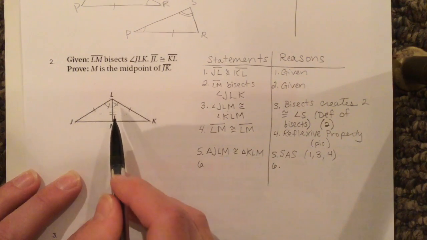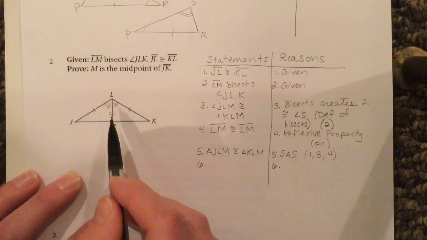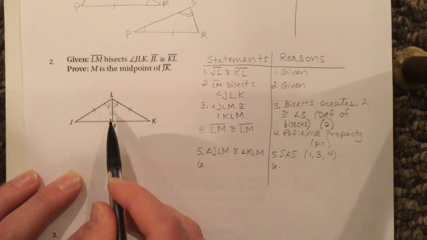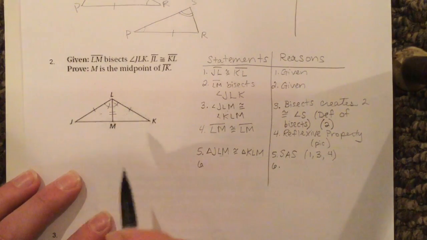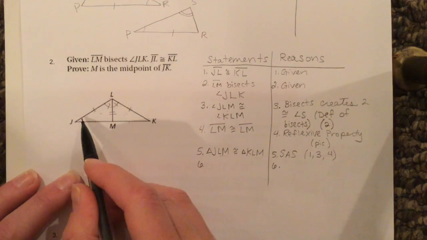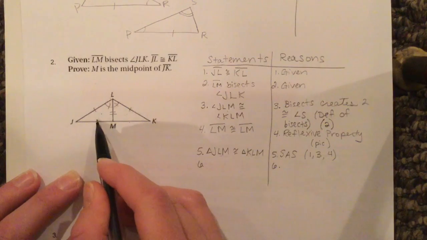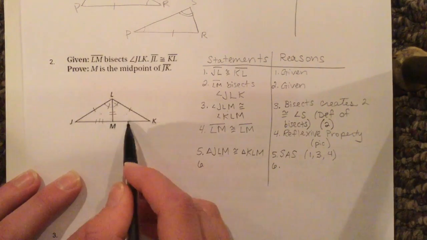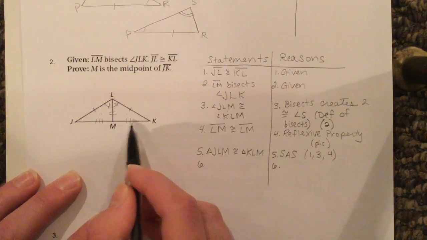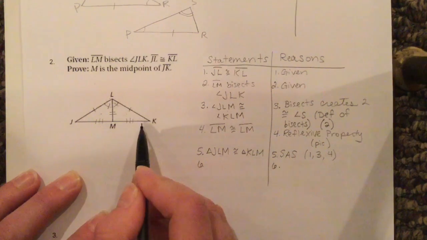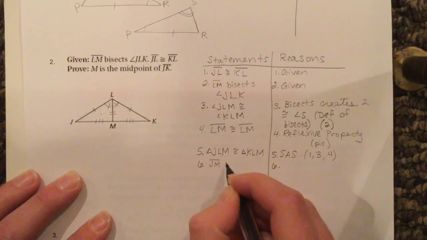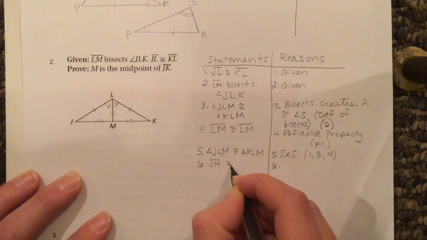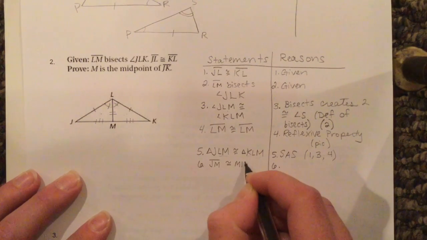This side is corresponding, of course, with itself on the other triangle, congruent to each other. Same here. These two angles right here, those would be the corresponding angles, and they're congruent to each other. So we have enough information to say that we also have these angles congruent to each other and these segments congruent to each other. MK, we have enough information to say that MK and JM are congruent to each other. JM is congruent to MK.